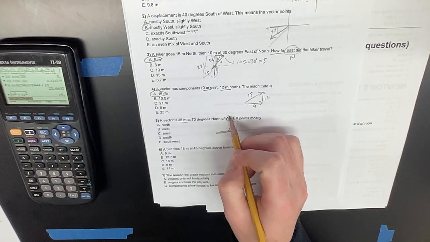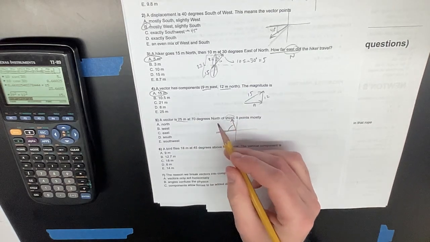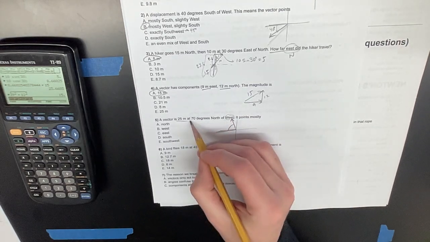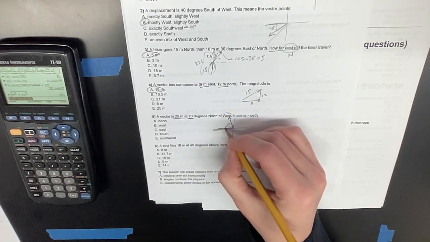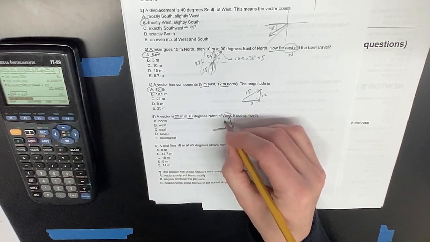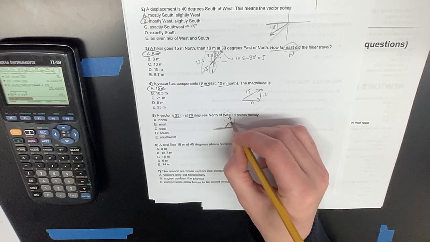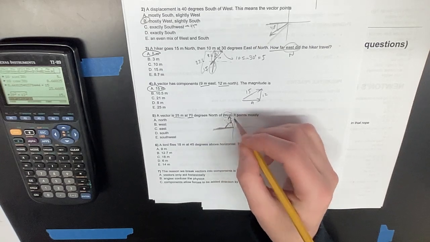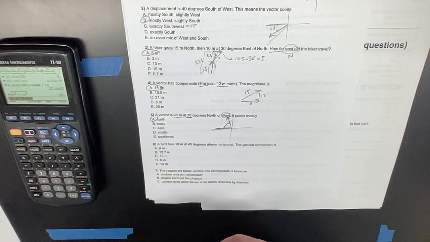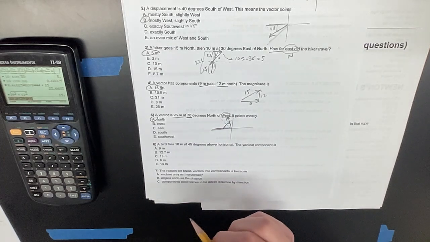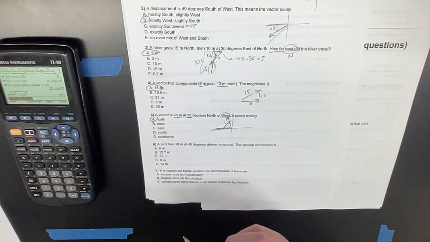We started at west, and typically that means we're mostly in that direction. But because we did 70 degrees, even though we started from here, we went past 45 where it was even, and all the way up to 70. So this vector is mostly pointing to the north. It's got a little bit of west, but it's mostly north.